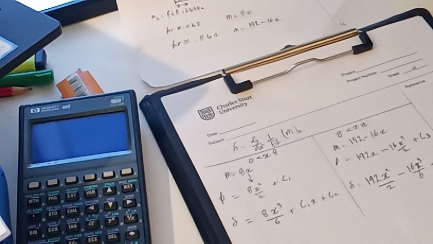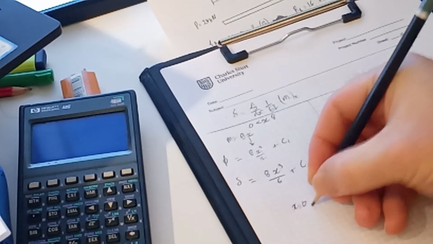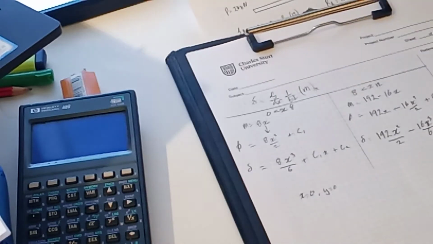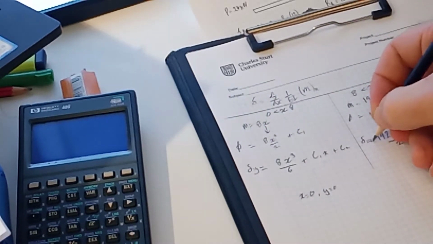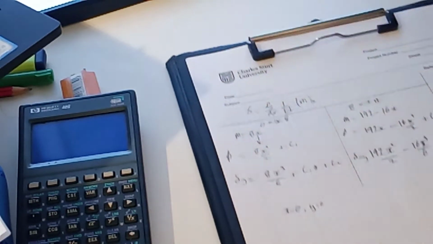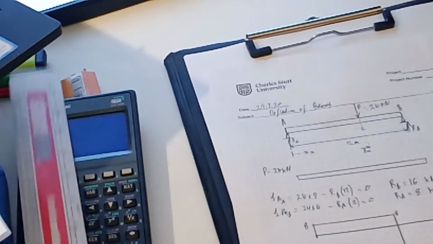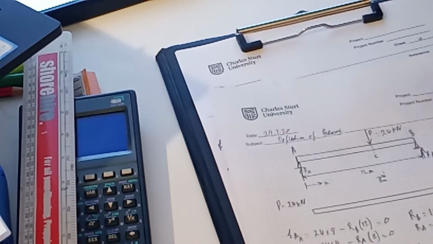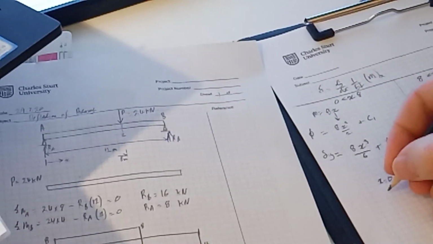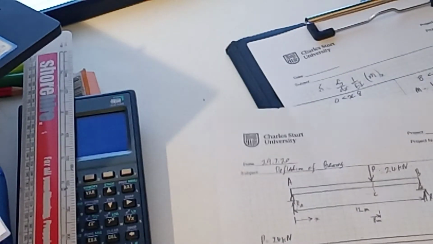Now we have to find the constants, and we do that by looking at the boundary conditions. Our conditions: when x equals 0, y equals 0. We're going to call this deflection y, just because it makes it easier to graph. Why is that a boundary condition? At this end of the beam, when x equals 0, there is 0 deflection. Equally, at the other end, when x equals 12, y also equals 0.